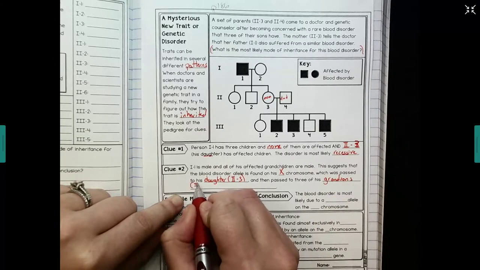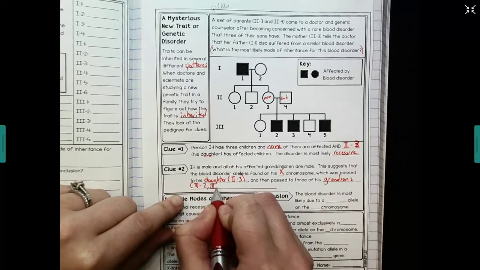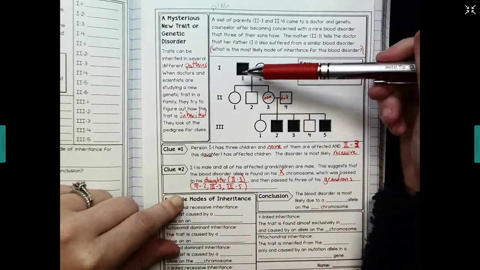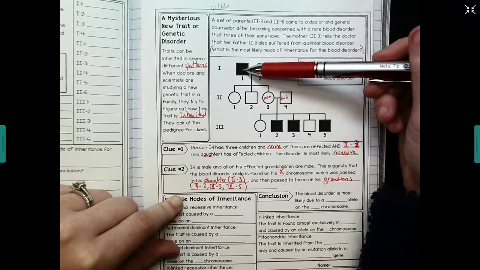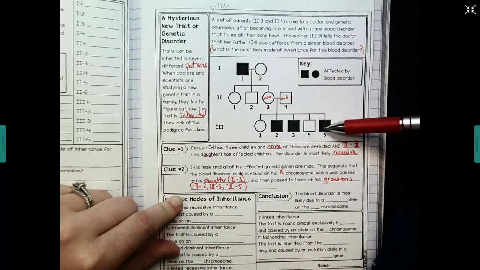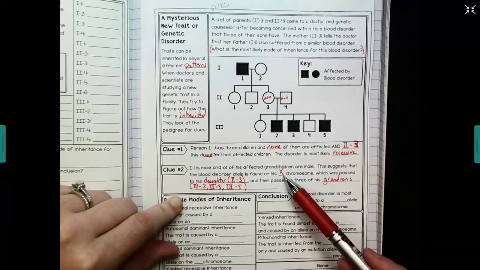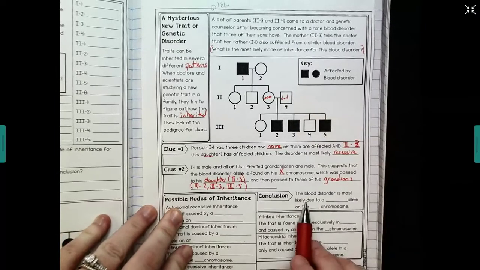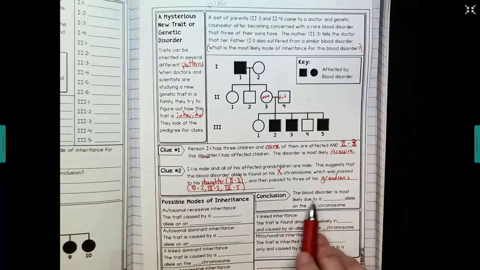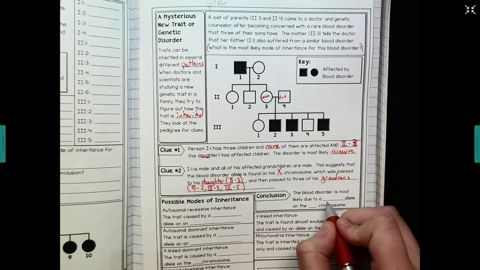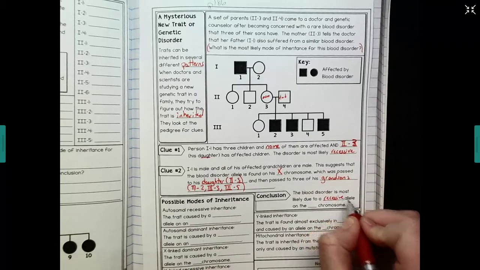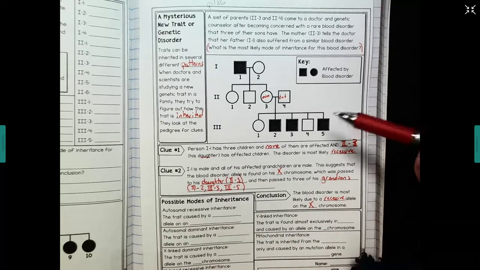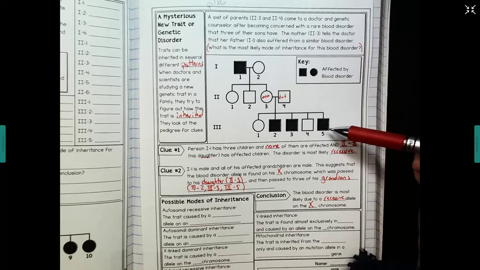All right, so individuals 3, 2, 3-3, and 3-5. So the grandpa here, all of his affected grandchildren are male. So the disorder's probably on his X chromosome that he gave to his daughter. So our conclusion, the blood disorder is most likely due to a recessive allele on the X chromosome. So this trait is sex-linked recessive.